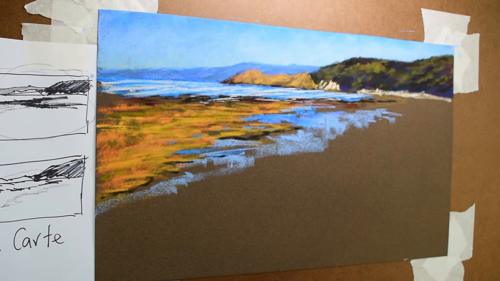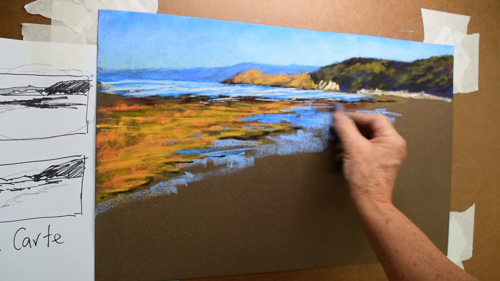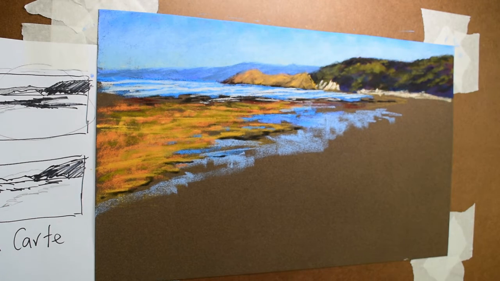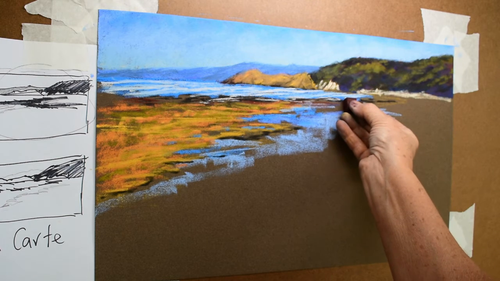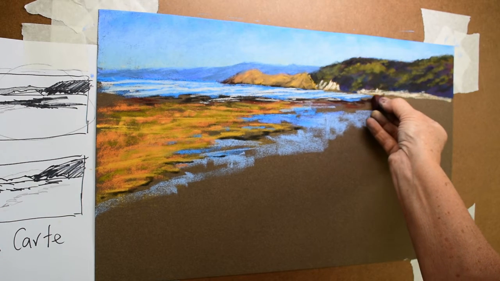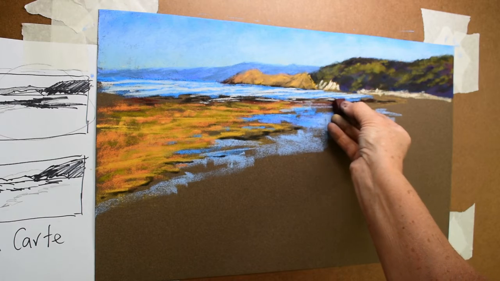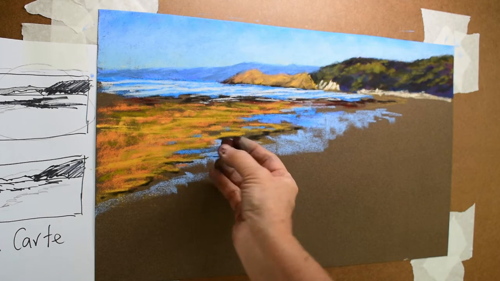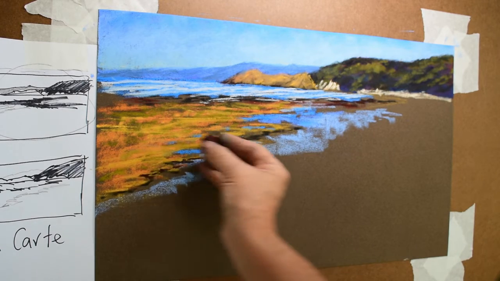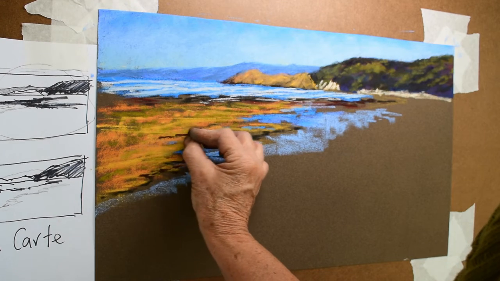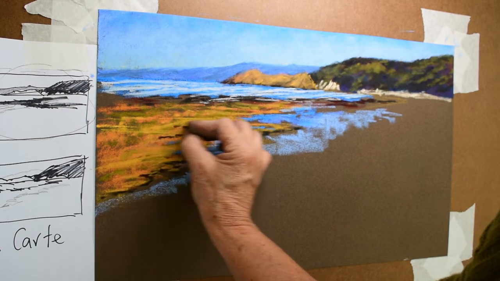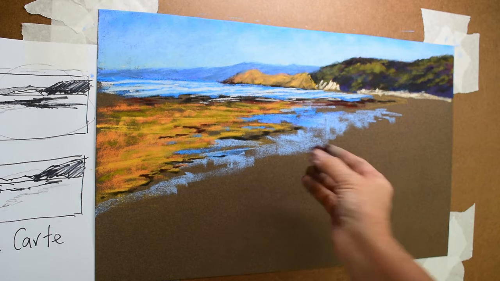And I'm going to go in quite dark again back in here with those dark browns to really block in those sections of rocks there. I'm reflecting them up here in some of these areas as well, along the edges of the rocks there.